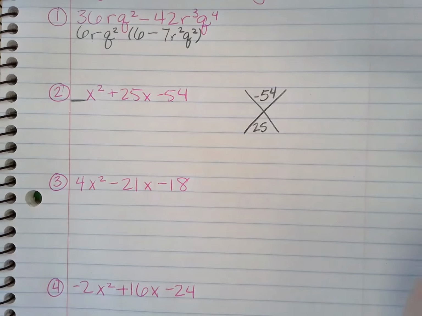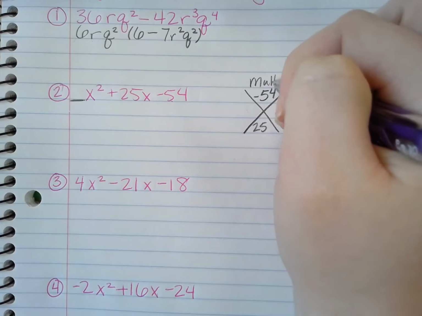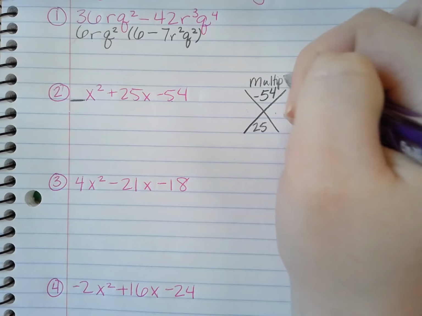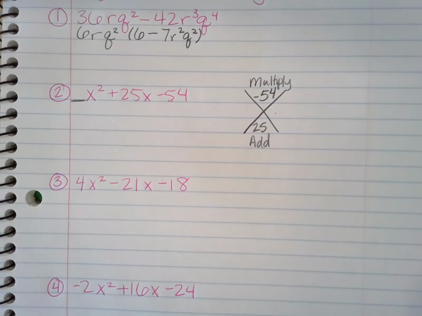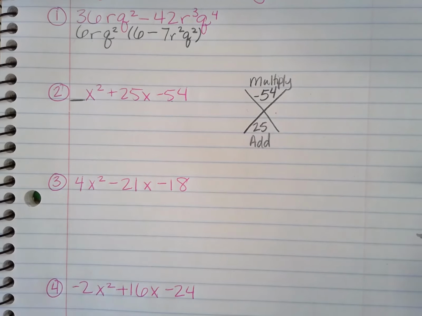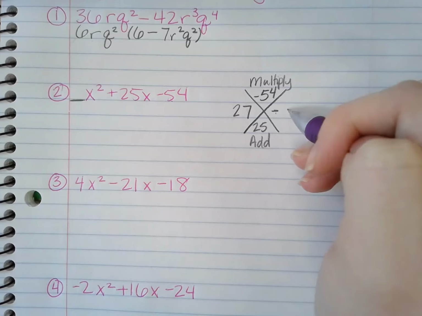Now I have to find 2 numbers for the left and right sides that multiply to the top number, but add to the bottom number. So 2 numbers that multiply to negative 54 and add to 25. You might need your calculator to work through a couple, so you maybe guess and check. When I did this, I found my factors to be a positive 27 and a negative 2.